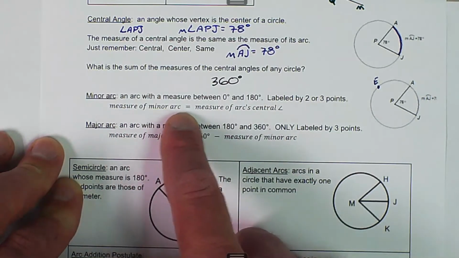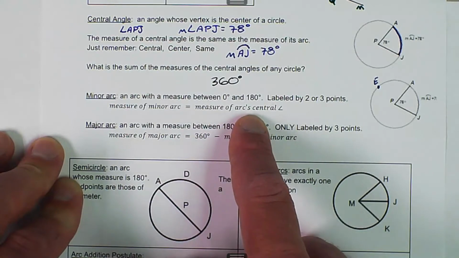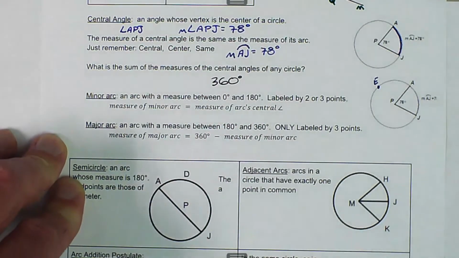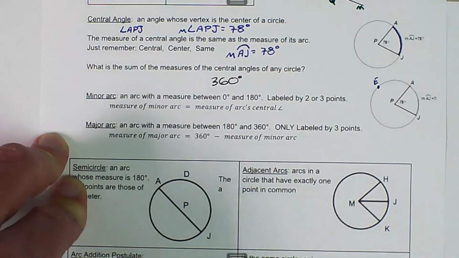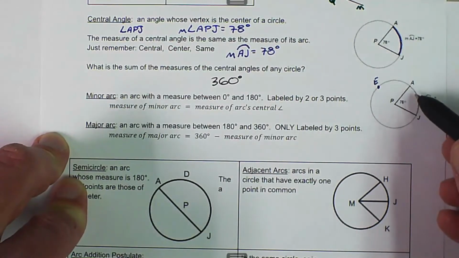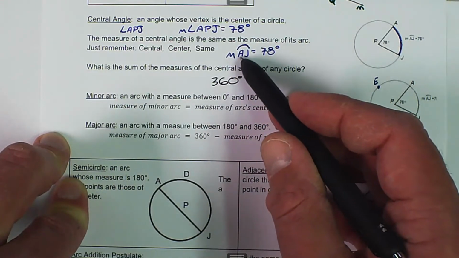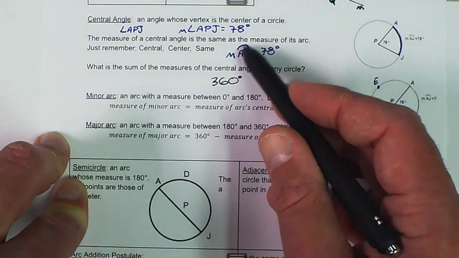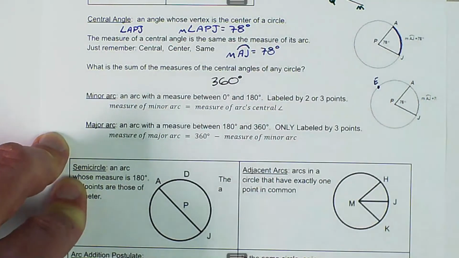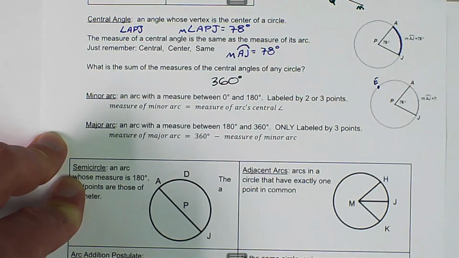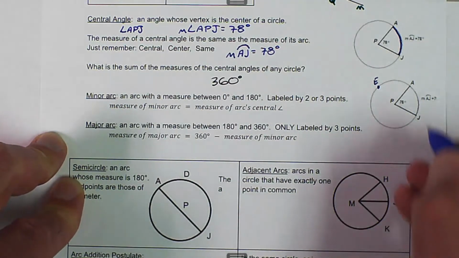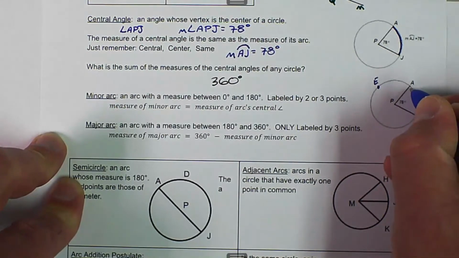So the measure of the minor arc is equal to the measure of the arc's central angle. So right here, the minor arc is going to be the same as above. The measure of arc AJ is equal to 78 degrees. And that is the minor arc, which is located right here.